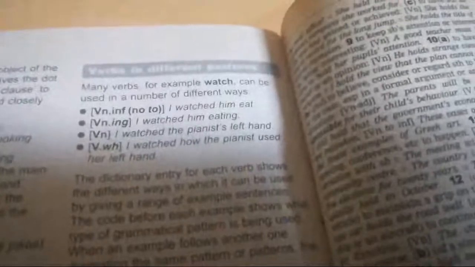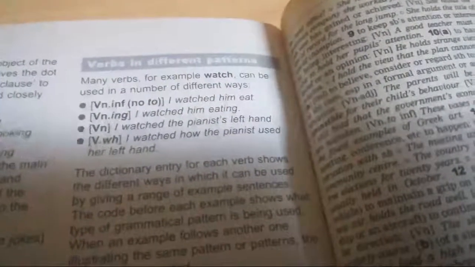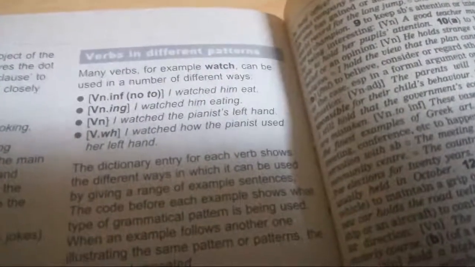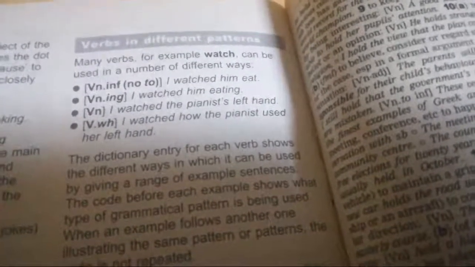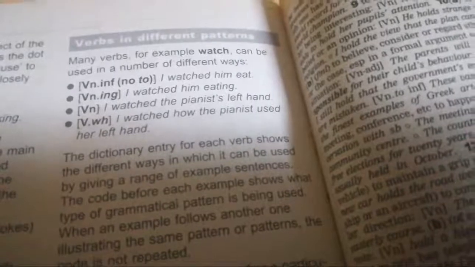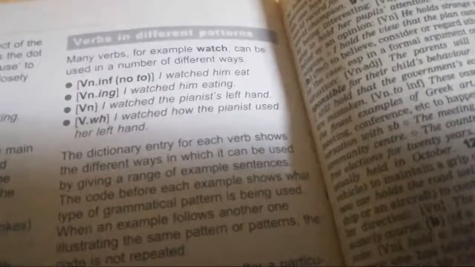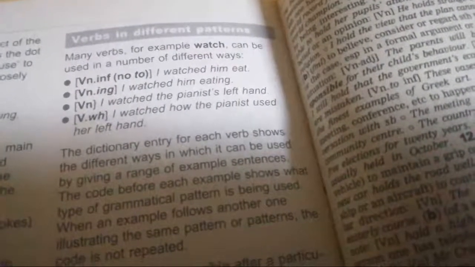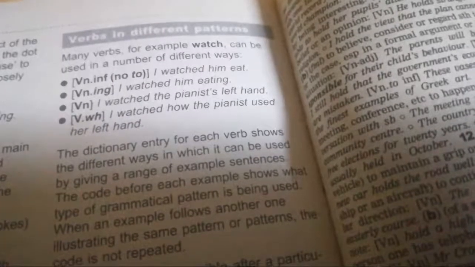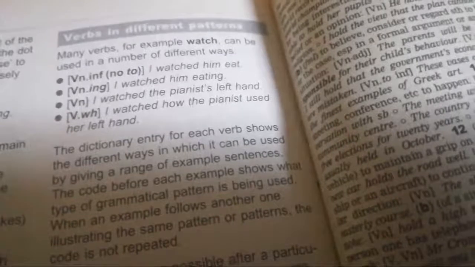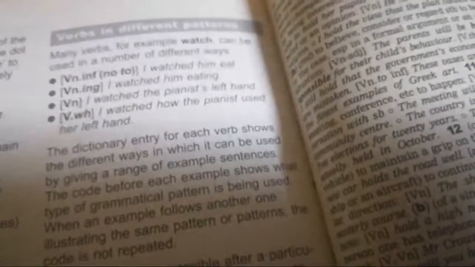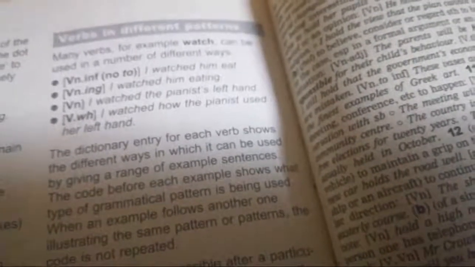Verbs in different patterns. Many verbs, for example, watch, can be used in a number of different ways. I watched him eat. I watched him eating. I watched the pianist's left hand. I watched how the pianist used her left hand.